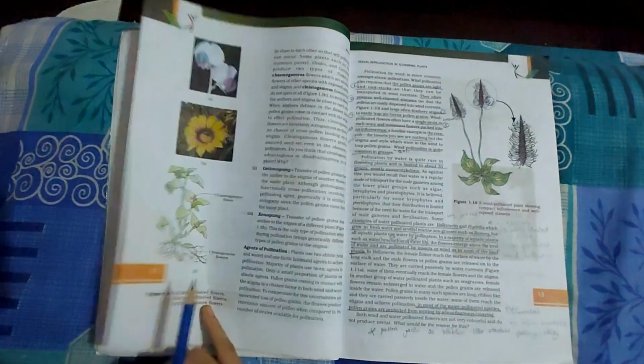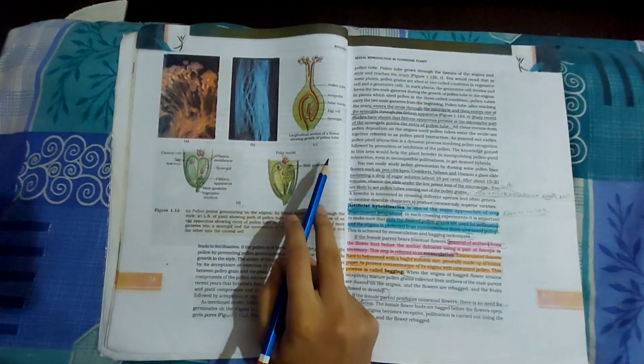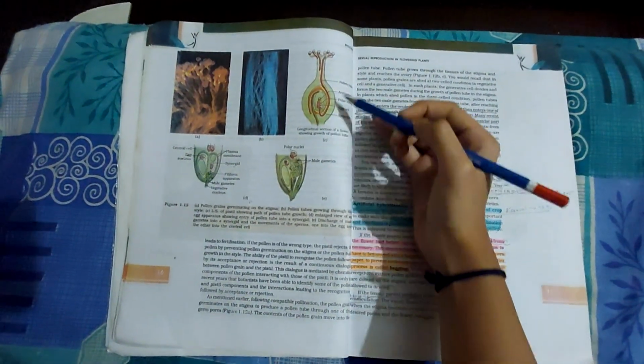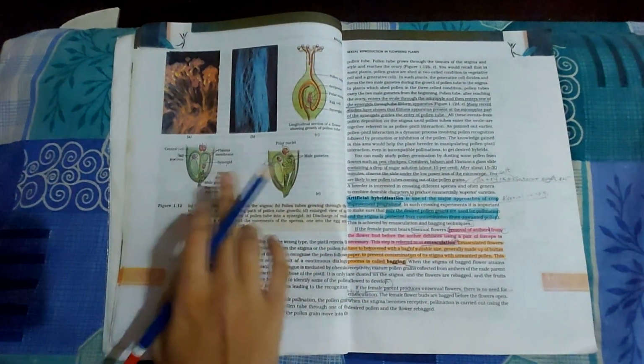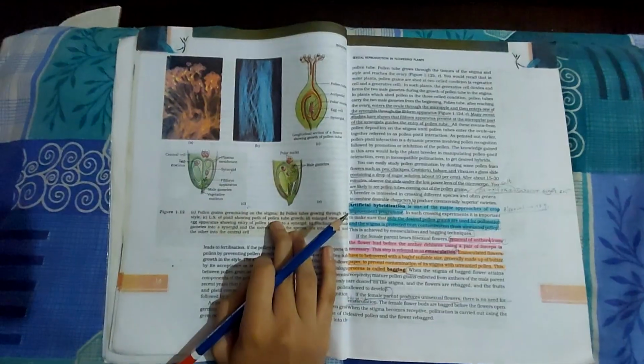Then the most important question, which is C, the LS of pistil showing pollen tube growth. This is also a 5 marks question. Okay, this they don't usually ask you, but unfortunately if they ask you in MCQs they might.